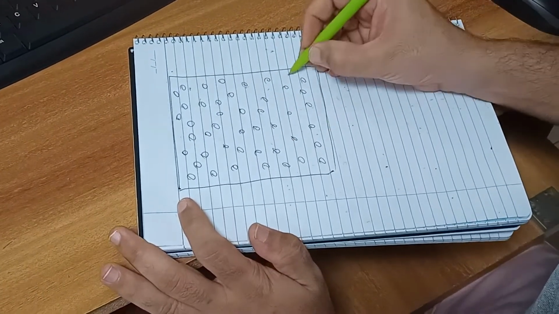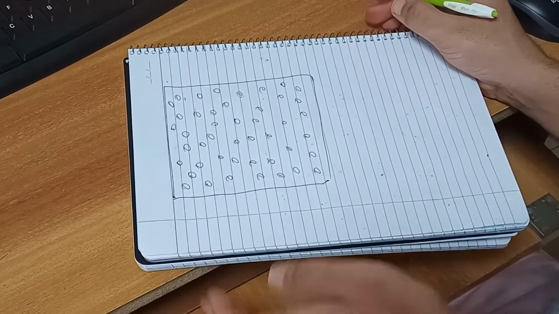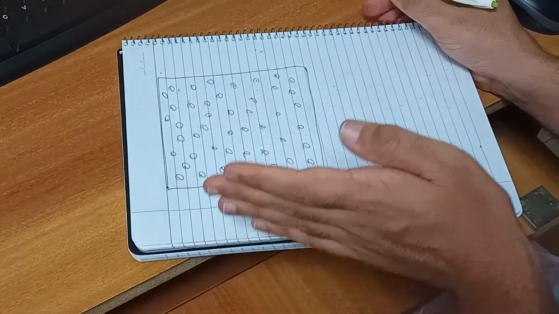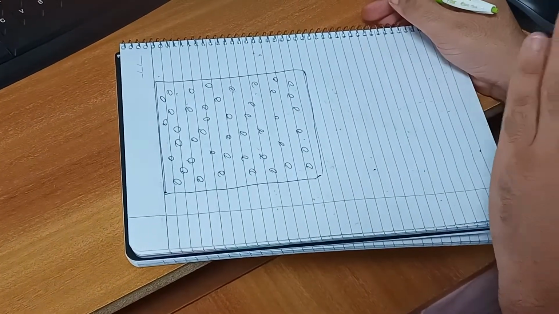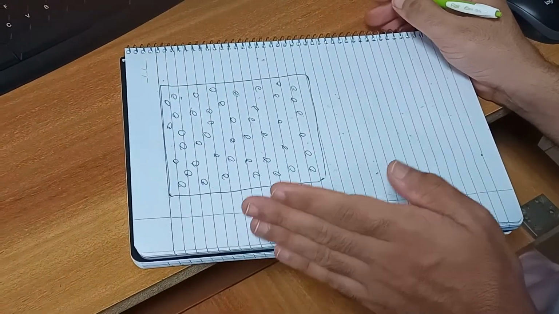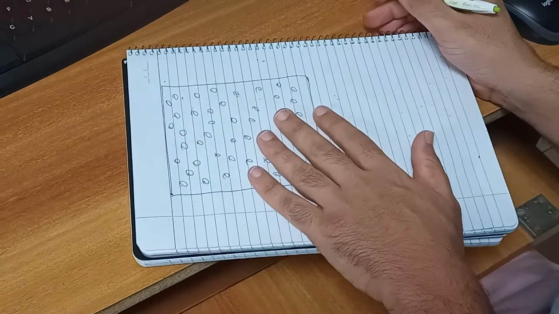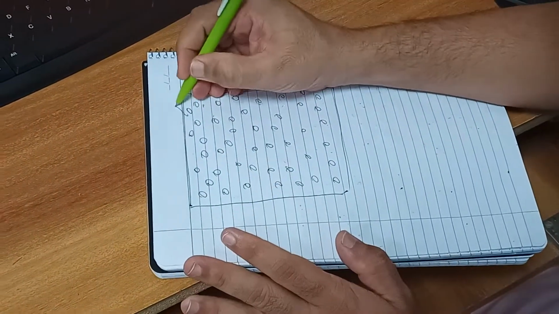So then that is your representative volume. But they are so nicely arranged that you will not see any deviation from the structure. That structure is well defined, but this is not well defined, this is heterogeneous. That one is called homogeneous, this is heterogeneous.